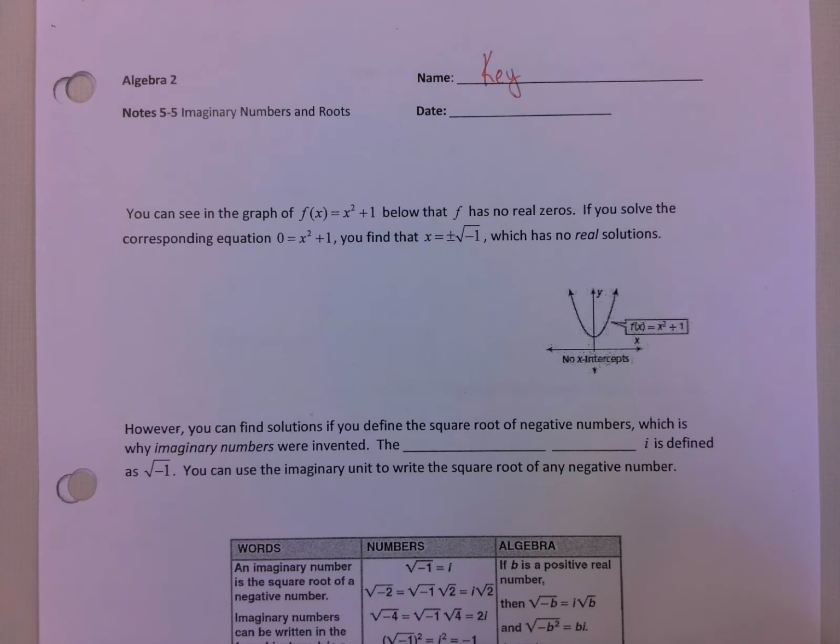Welcome back. We are doing imaginary numbers and roots today. So we've been working with quadratics. We have solved quadratics by graphing. We have solved quadratics by factoring. We solved quadratics using square roots and completing the square. We have one more way to solve quadratics, and that is by the quadratic formula.